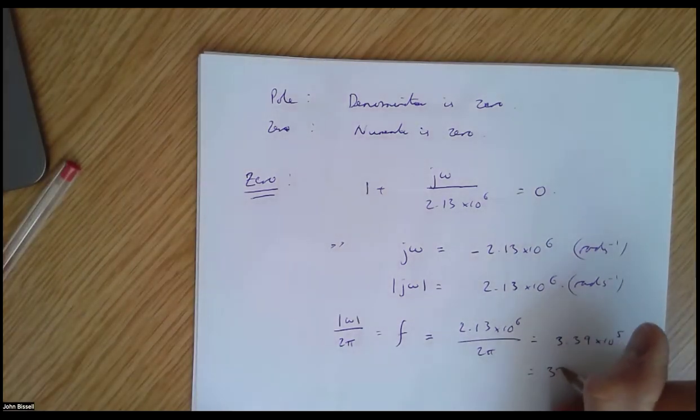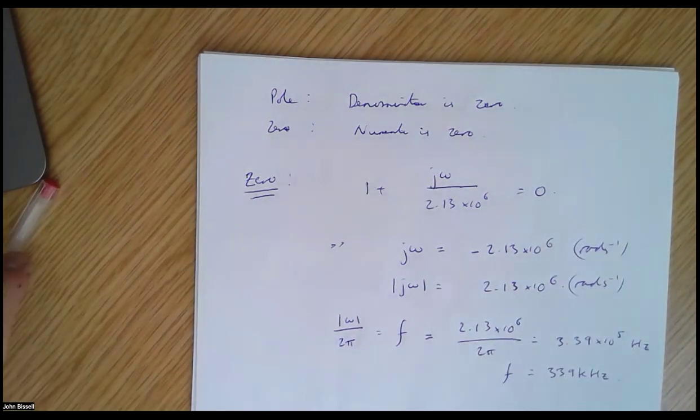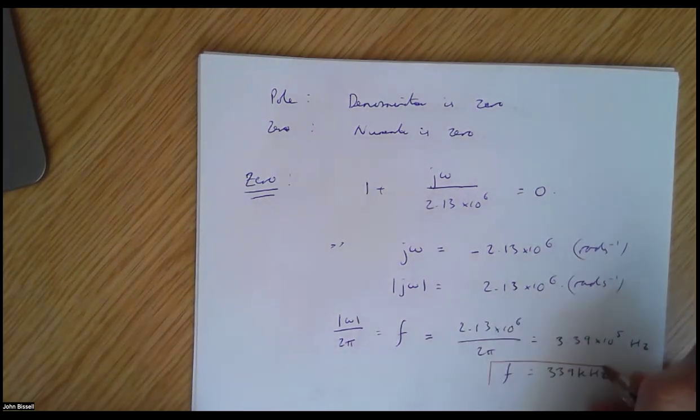So we could write that as 339 kilohertz if we wanted, couldn't we? So that's the break frequency for the zero.